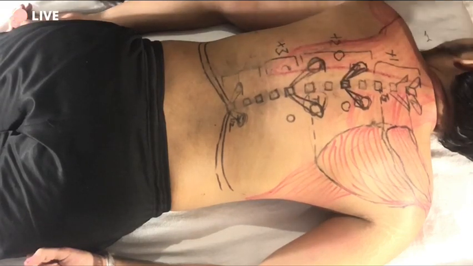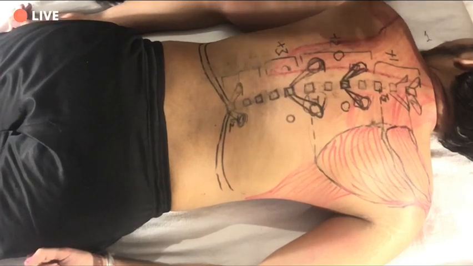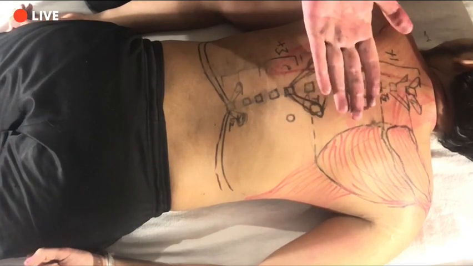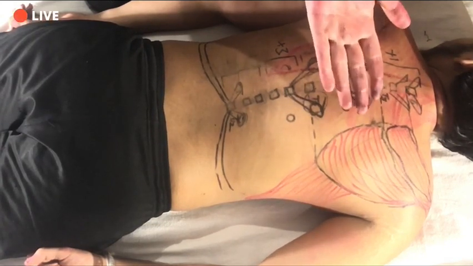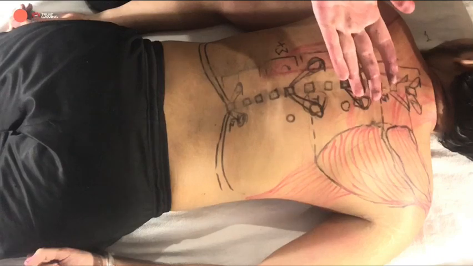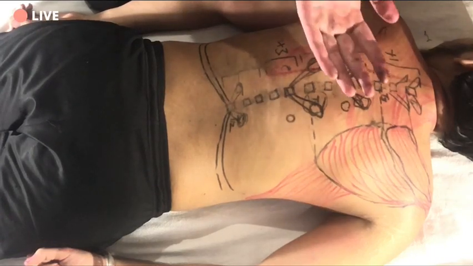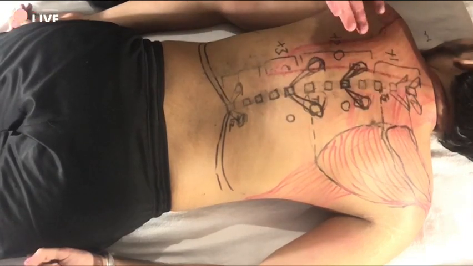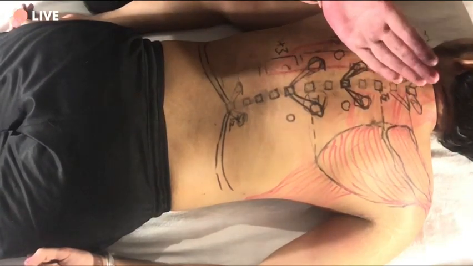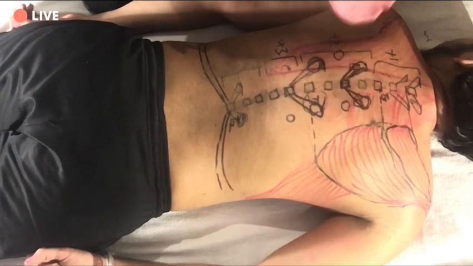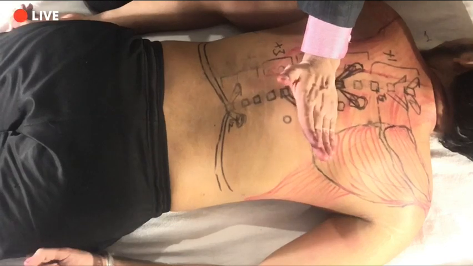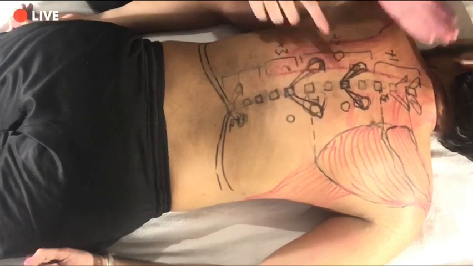For that we need to use our pisiform bone. If you need to demarcate your pisiform, here is your hand and this projection on the medial side is the pisiform, right? You can demarcate it like this. Okay, here is your pisiform bone. What you need to do is keep your pisiform like a karate chop. Yes, I'll break it. Okay, and I kept my pisiform on the spinous process of T6.